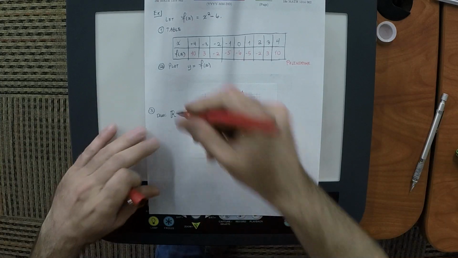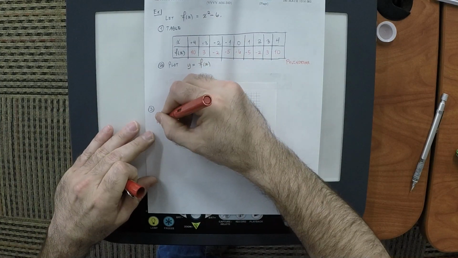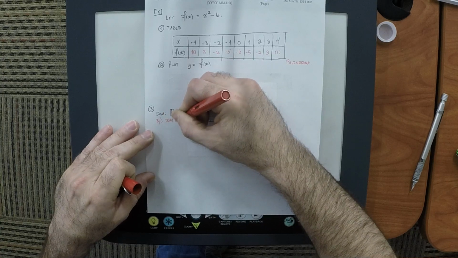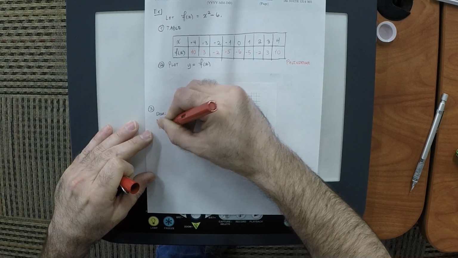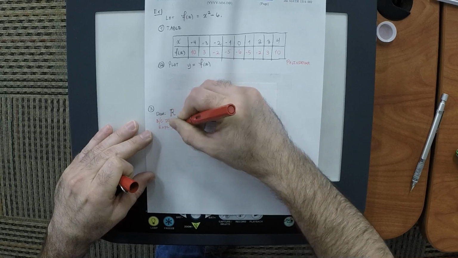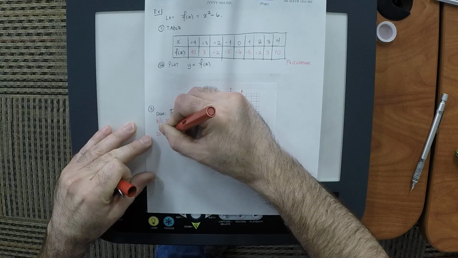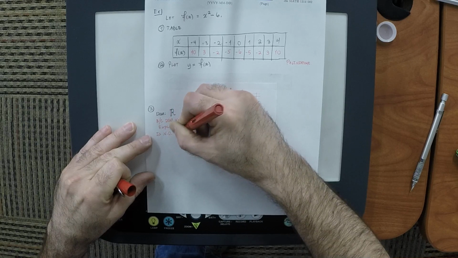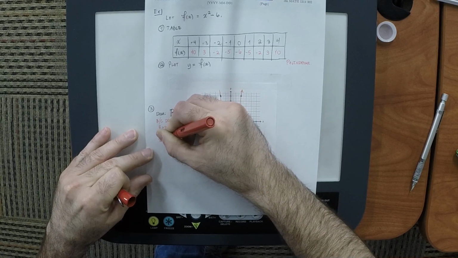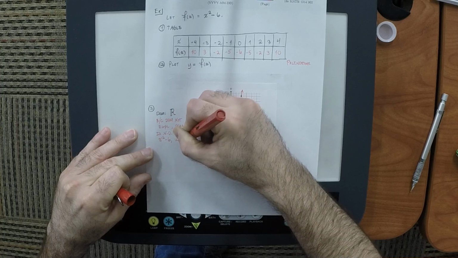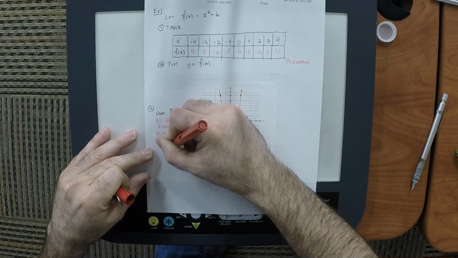And again, this is because the domain was not explicit. The domain is the natural domain of x squared minus 6, which is the reals.